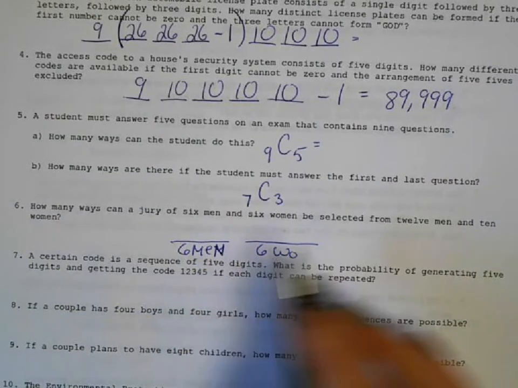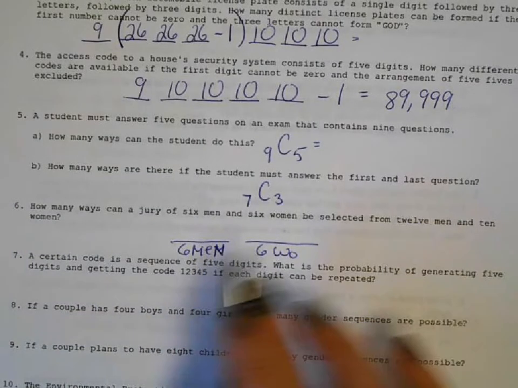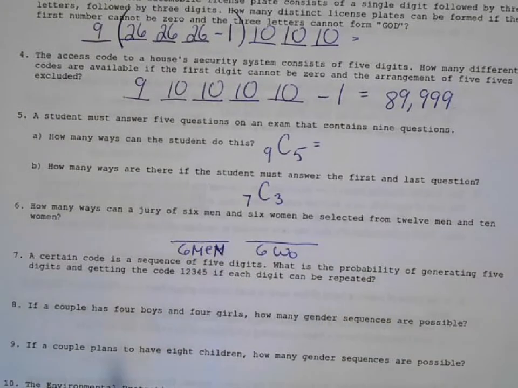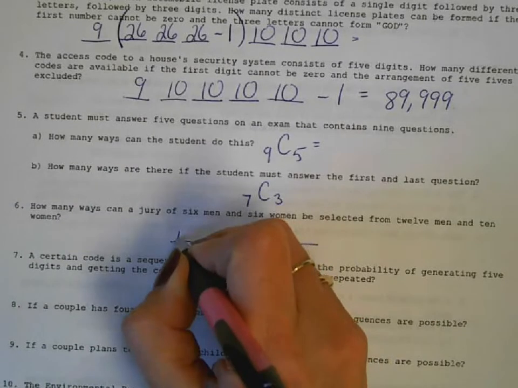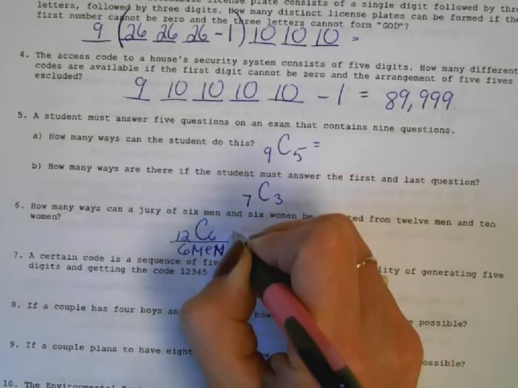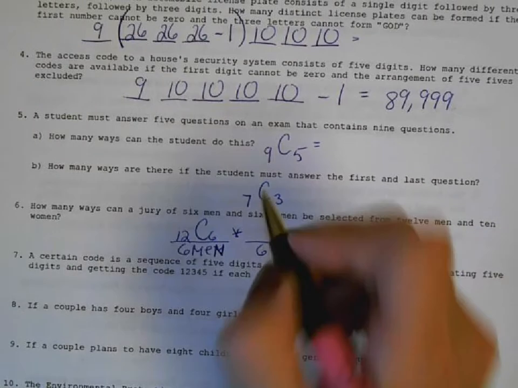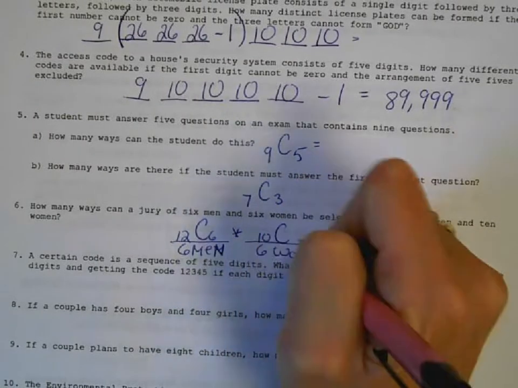Okay, so out of the men, I have 12 men to pick from, and I want to know how many sets of 6. And again, order doesn't matter here. I just want a group of 6 men. They're all just going to sit on the jury with the same title. So 12 choose 6, and that gets multiplied by the number of ways I can pick 6 women from the 10 that there are to pick from.